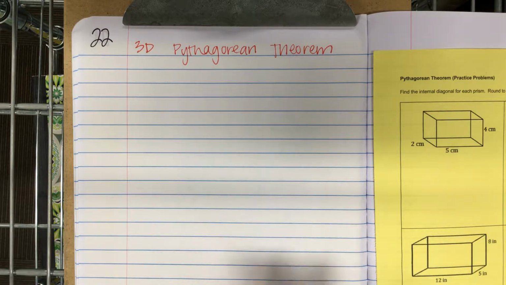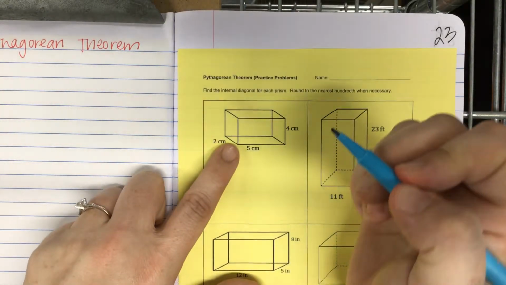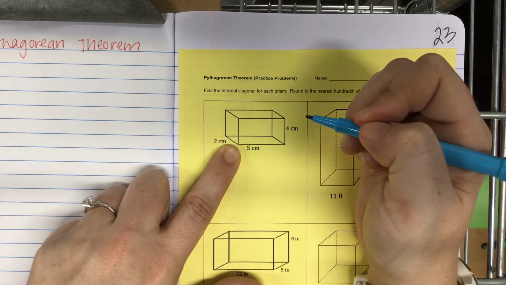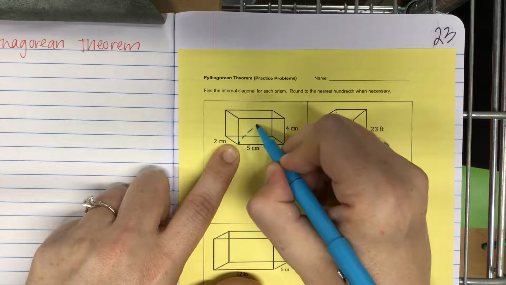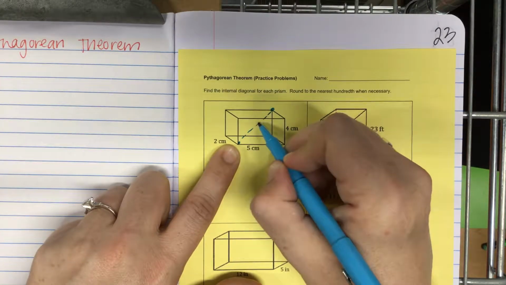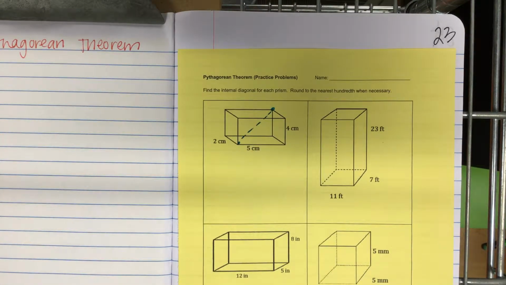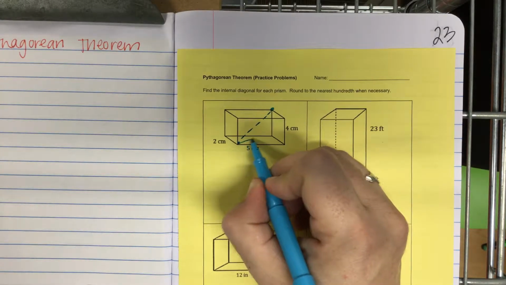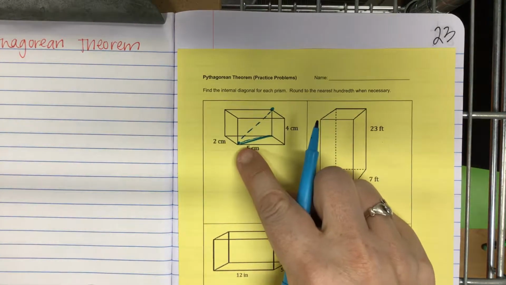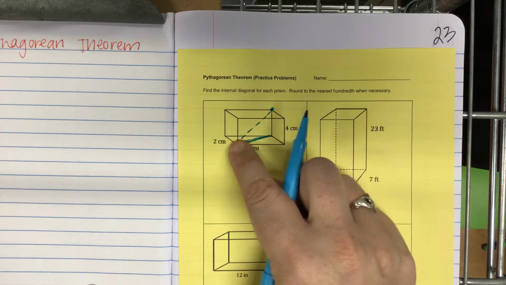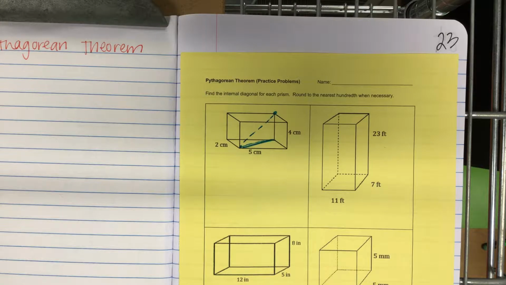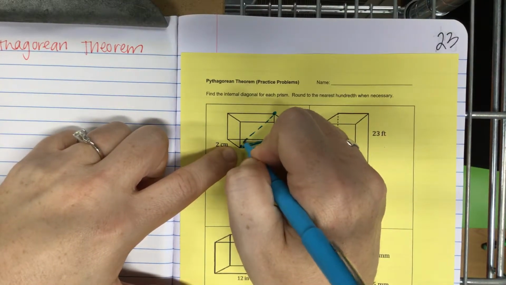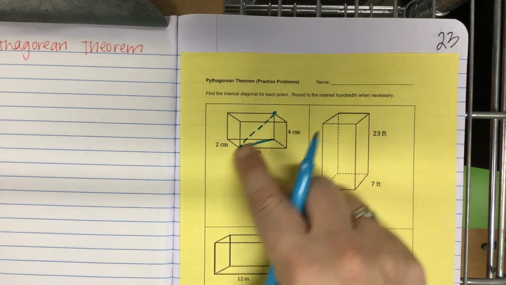So, if you look over here, we're going to kind of go back and forth. We are finding, and you have to get this kind of visualization, we are not just finding a regular diagonal. We're finding this internal diagonal. So, like, I can find this hypotenuse because there's a triangle on the bottom, correct? But I want to find the hypotenuse from the back top corner to the front opposite corner. I want to find the diagonal inside of the box. So there are a couple ways of doing this. And you have to kind of appreciate this invisible triangle inside.